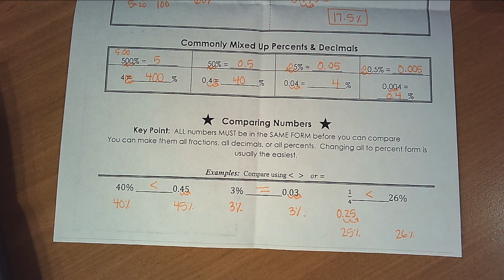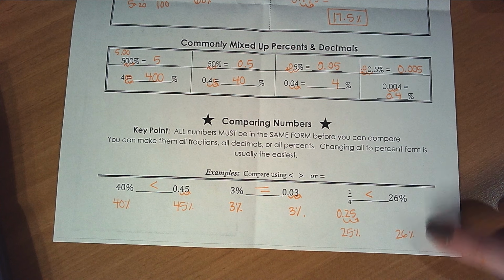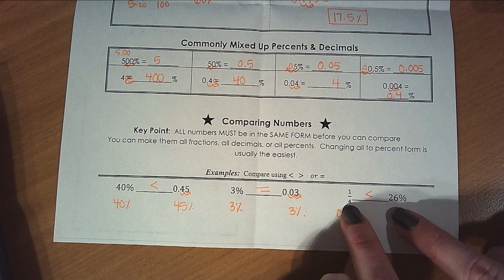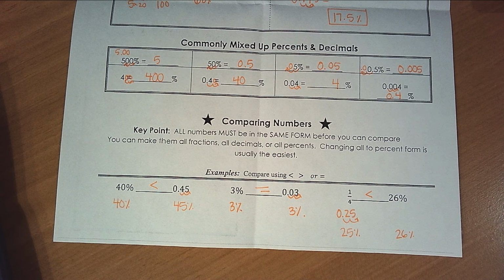The most important part when we're comparing is that we make sure things are in the same form. So whether they're all decimals, all percentages, all fractions, it doesn't matter. Just make sure that they're always in the same form. And if you're going to convert to fractions, make sure then too that you also have a common denominator.